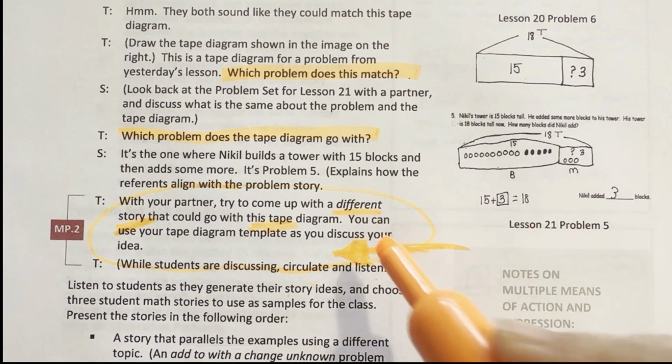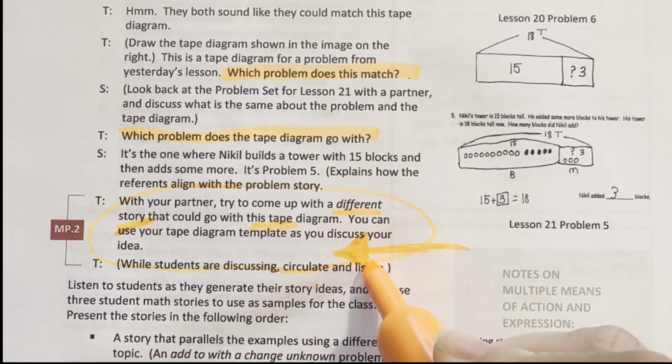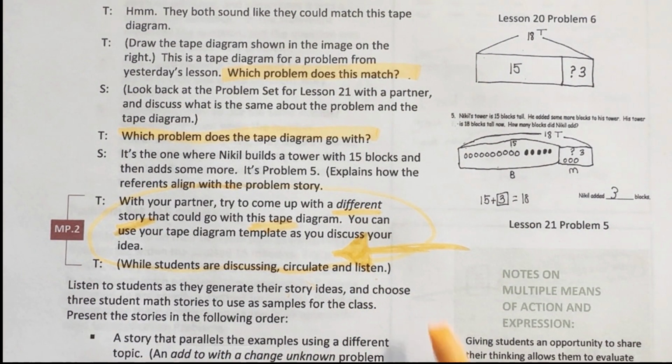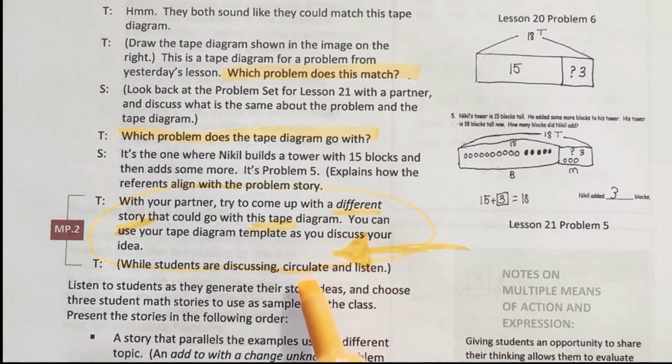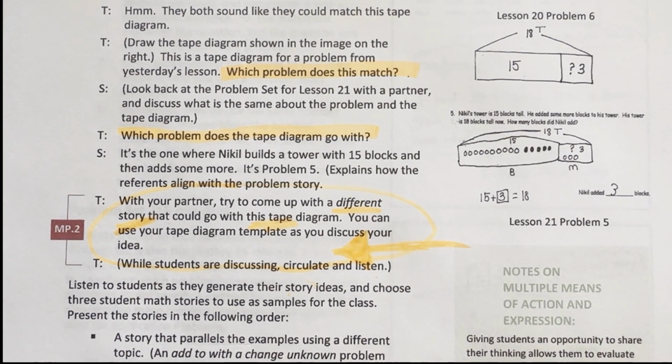This lesson to me skips a big step for all students, but especially for our English learners. Before we go and write our problem, discuss, circulate, listen, all of that, we need to put some supports in here. Right? So we're asking them to write a different problem. That's a different task than talking about the tape that was found on the floor. So we need a new set of supports in here.